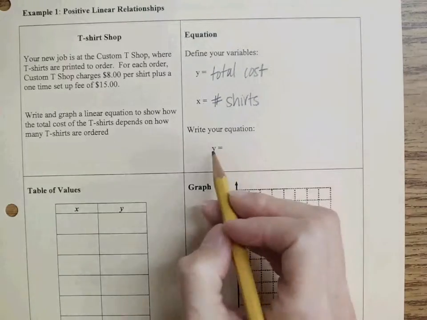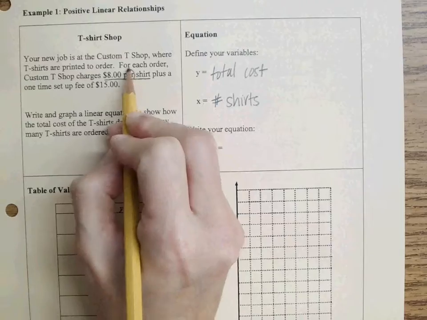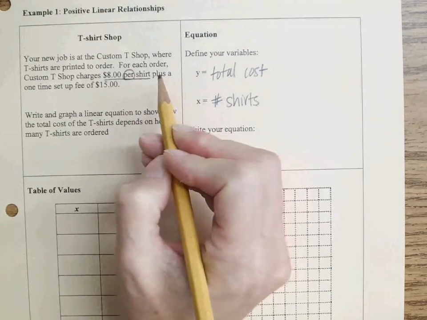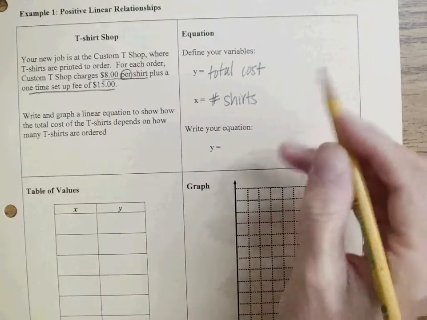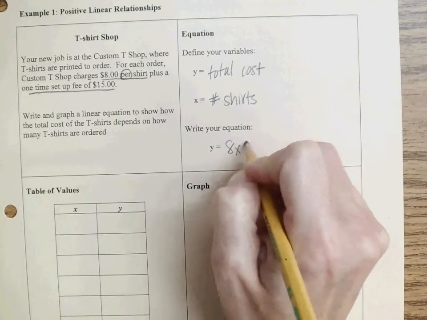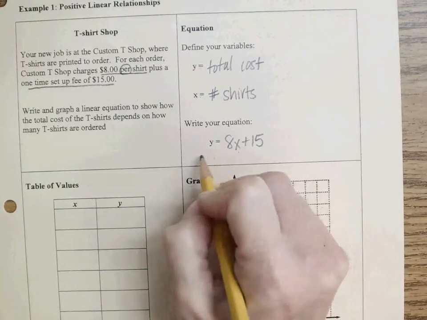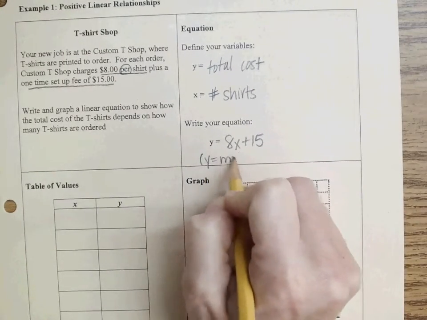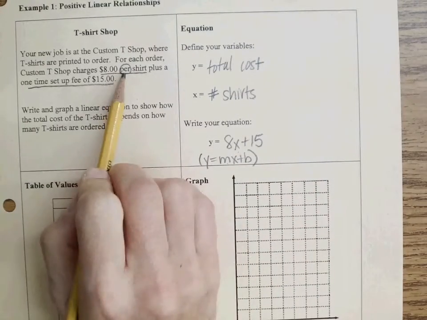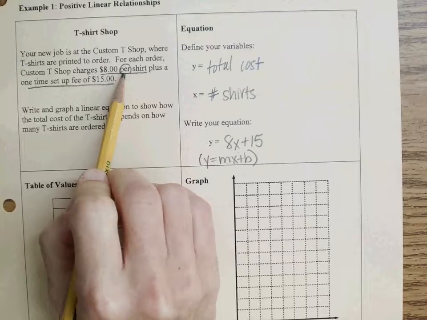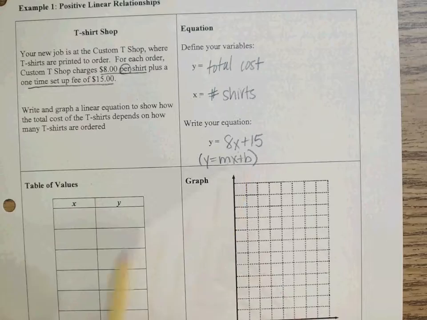Our equation, so if we go back here, it was $8 per shirt. Here's that word per to kind of clue us in where slope is going to be, and then they tell us this one-time setup fee of $15. So we have 8x plus 15. So remember that this was written in the form of y equals mx plus b. M is your slope, and that's again why we underlined and circled the word per to clue us where slope would be. One-time setup fee, or our initial value, that's our b.